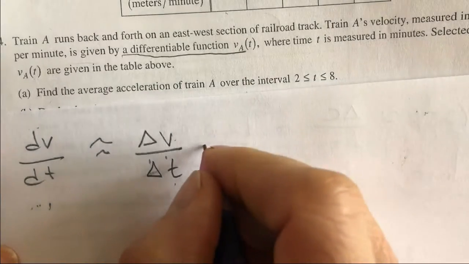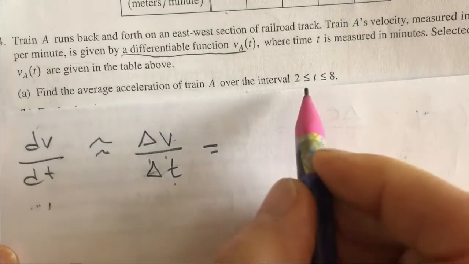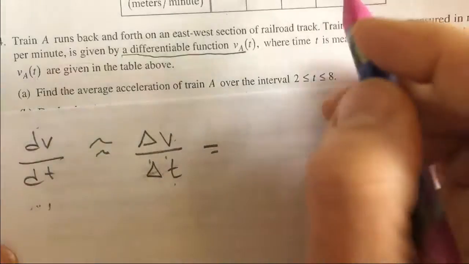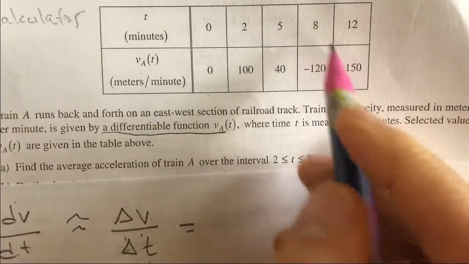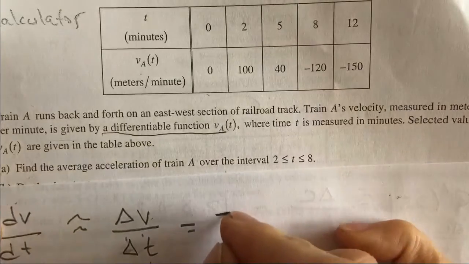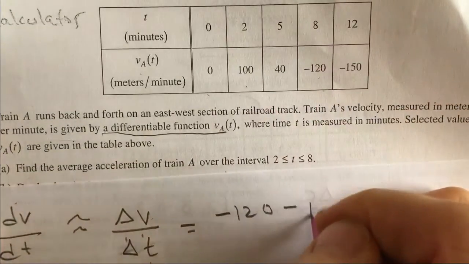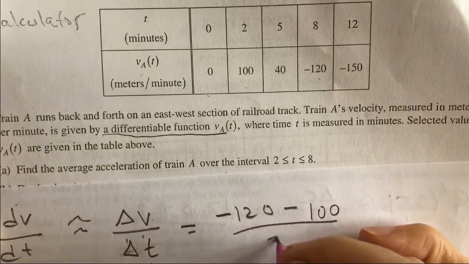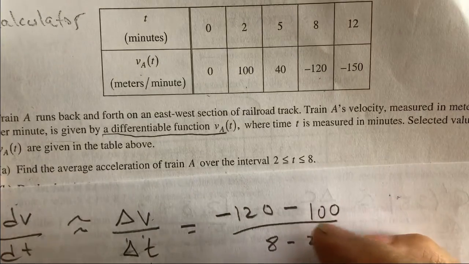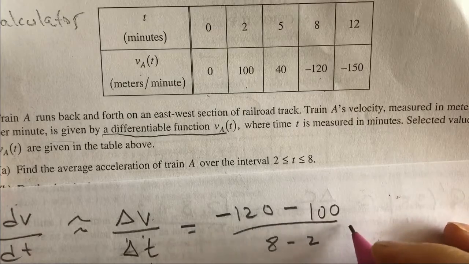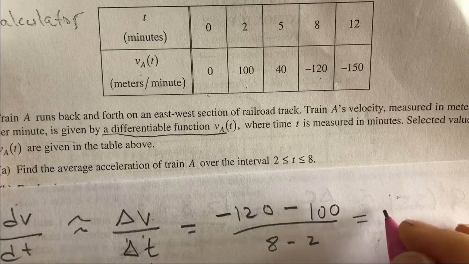So let's see what that's going to be over the interval from 2 to 8. At 8, the velocity is negative 120, minus the velocity at 2, which is 100, over 8 minus 2. Now again, you could leave it like that, but I'm going to clean it up for you.